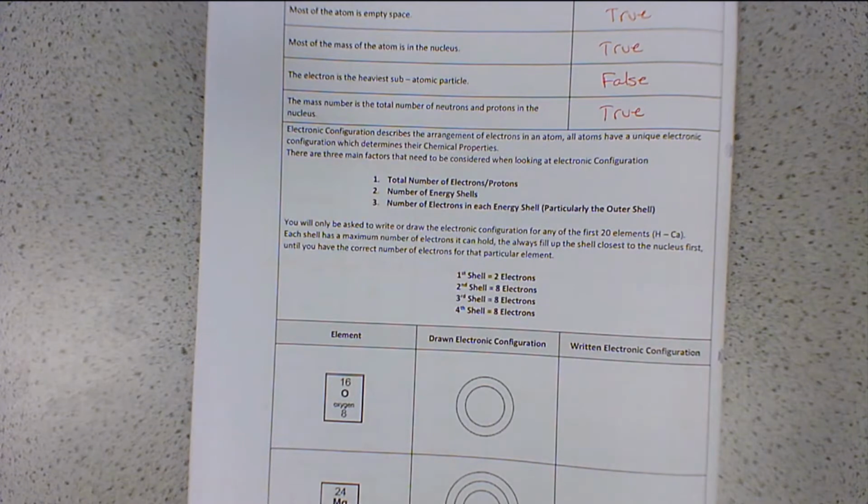So we need to be able to work out how many electrons there are, and we should already be familiar with that, and that is to use the periodic table to find the atomic number, which tells us how many protons we have, and we should know that the number of protons is equal to the number of electrons. So we should be able to work out our total number of electrons.